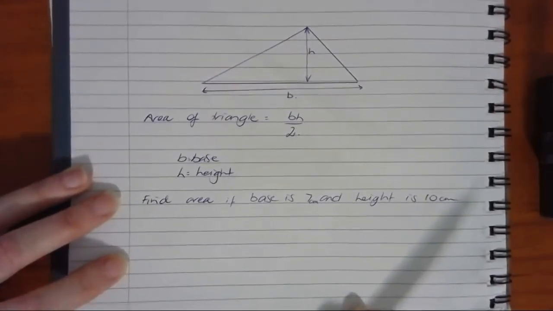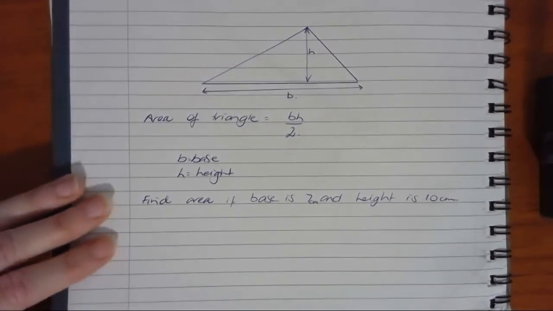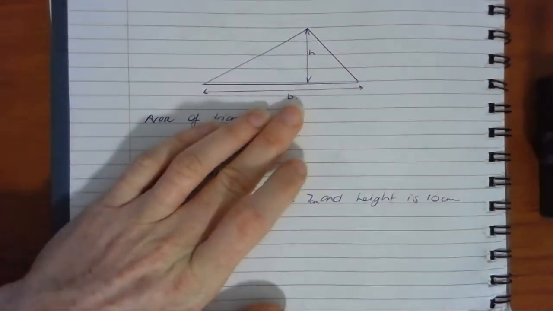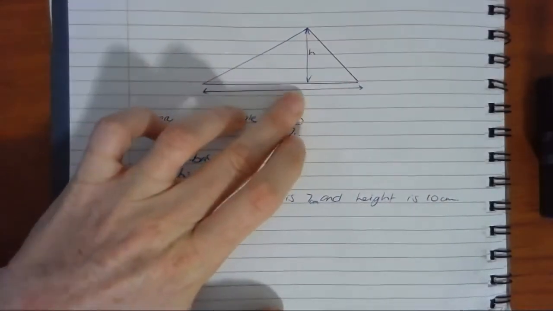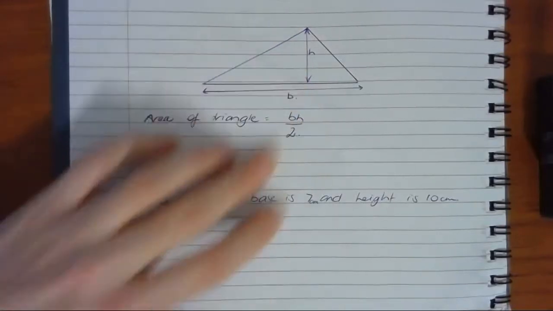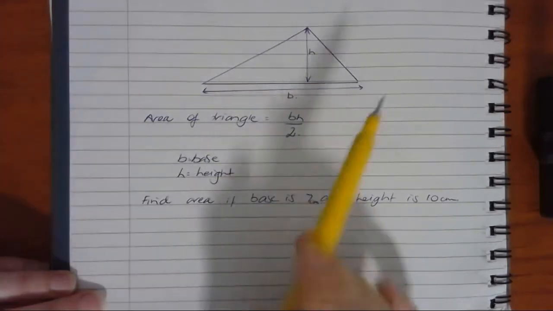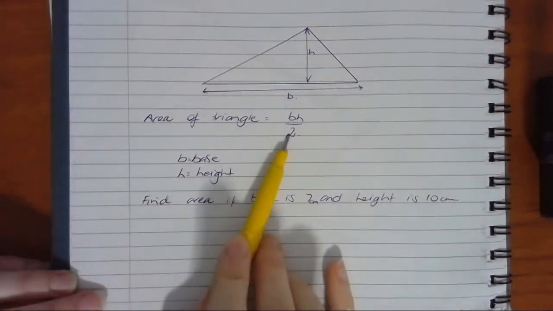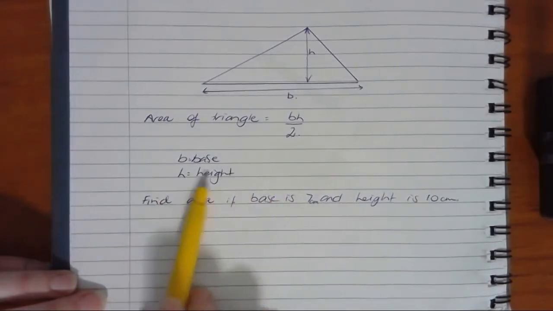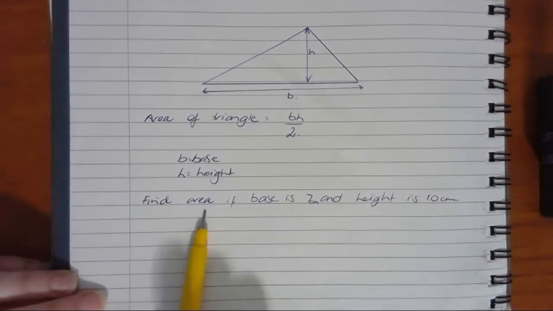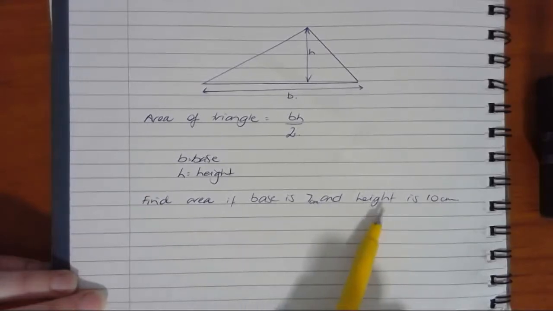All right, so here we've got a triangle, and we know a lot in measurement we use pronumerals to represent different things. So here, for example, we've got B as a pronumeral representing base, B for base, and H here, the height of a triangle. And the area of a triangle is BH over 2 in algebraic form. If we were going to say that formula, we would say base times height divided by 2. Okay, and that's written there, B for base, H for height. So this question says, find the area if base is 7 and height is 10.